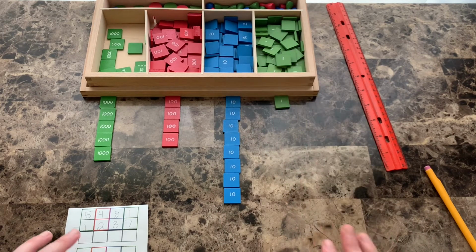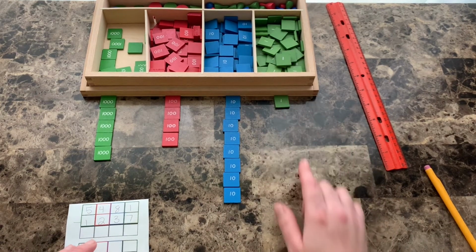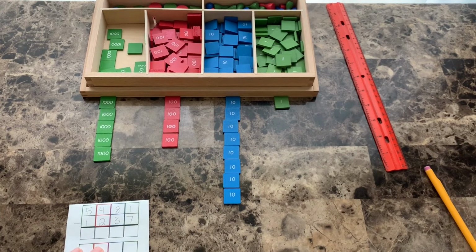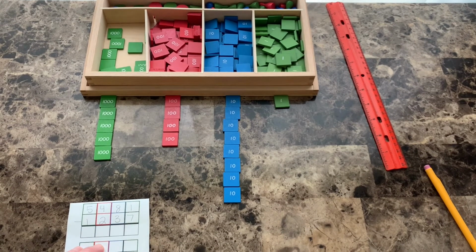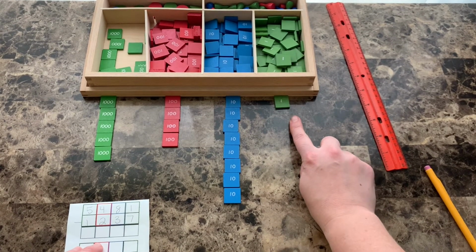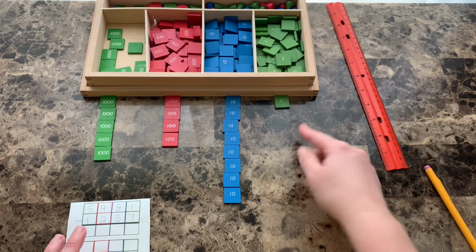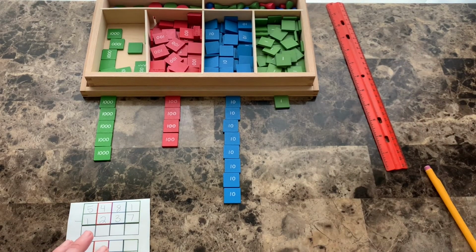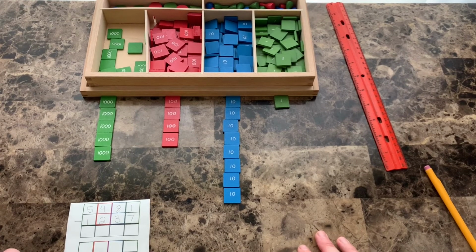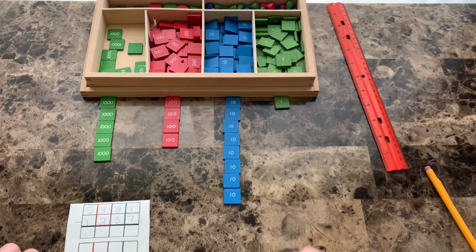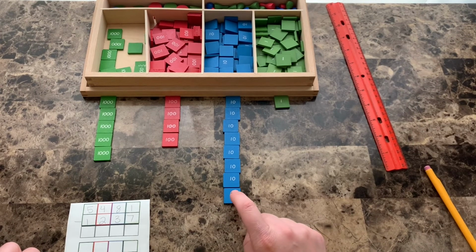So let me show you what that looks like. So the child is going to look at their operation, and I'm going to say, take away 7. Oh no. You just keep on saying, well, we need to take away 7. And the child's going to say, I can't do that. So what are we going to do? Well, we have to borrow from the next one higher. What's the next one higher? In this one, it's 10.